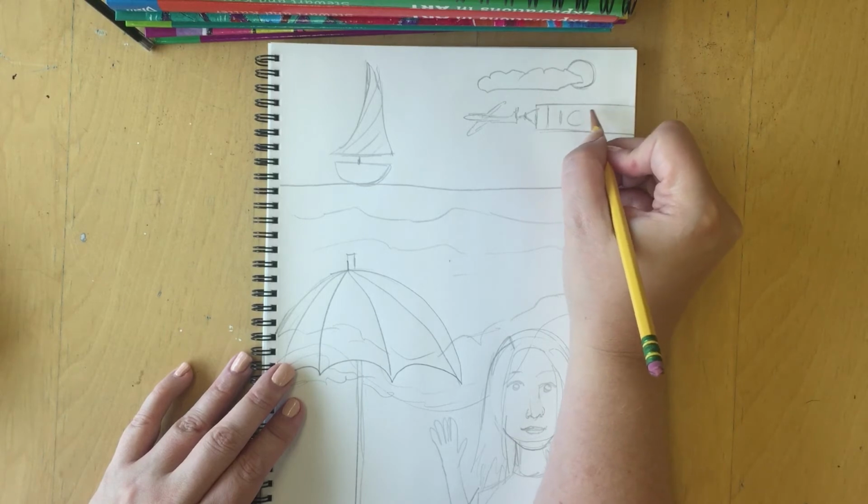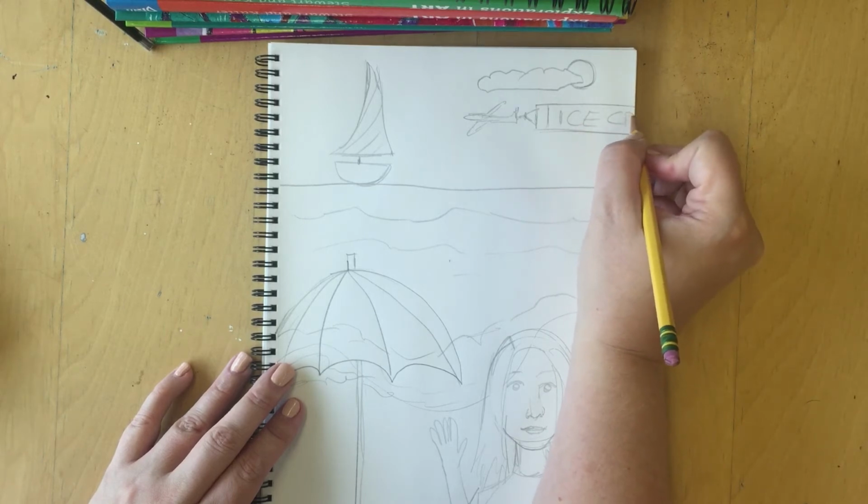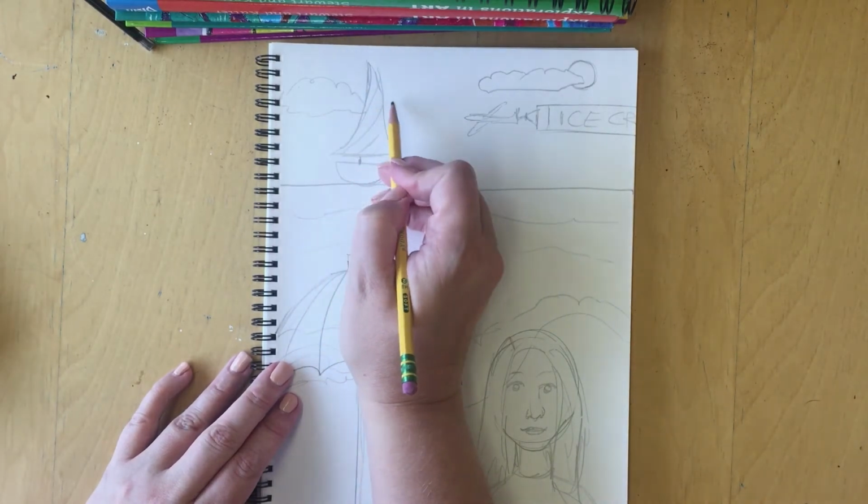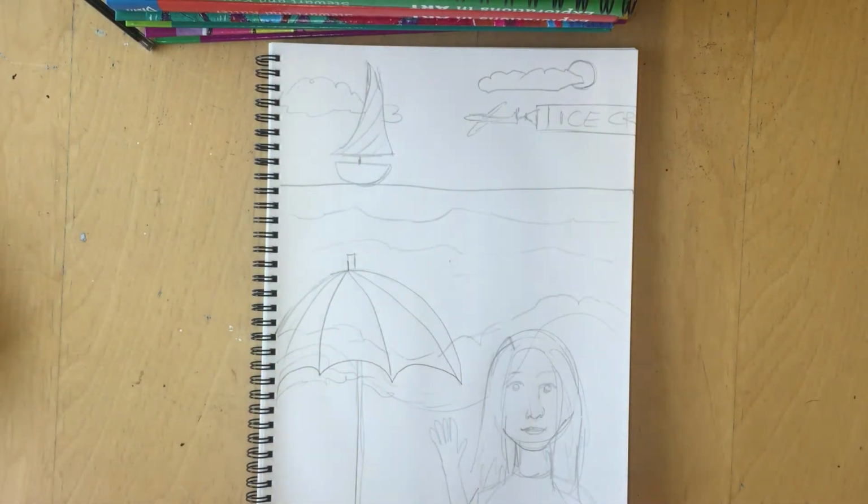I'm gonna put ice cream on here. Okay, so I'll do a few more clouds and then I'm gonna go ahead and start coloring. I'm gonna draw a little bit more and then I'm gonna start adding color.